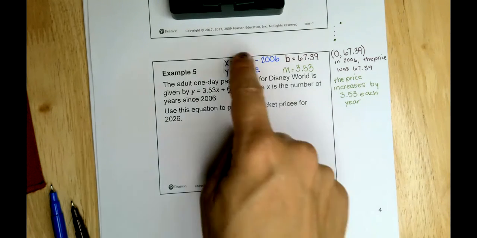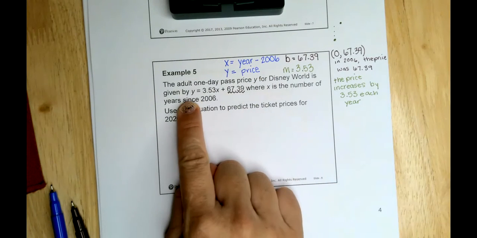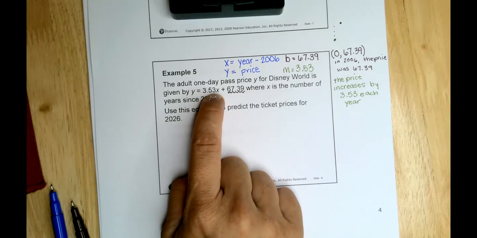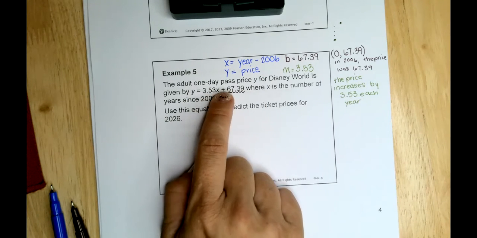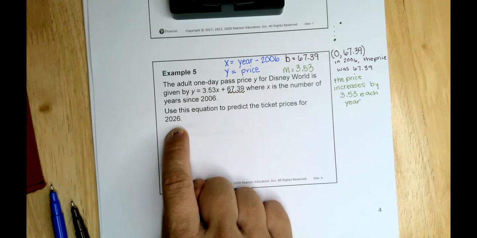So now we know what all of this means, why we have an equation. We know Y is the price. 3.53 is how many dollars more we pay every year. X is every year. And then it started at $67.39 in 2006. All right. So the ticket prices for 2026.